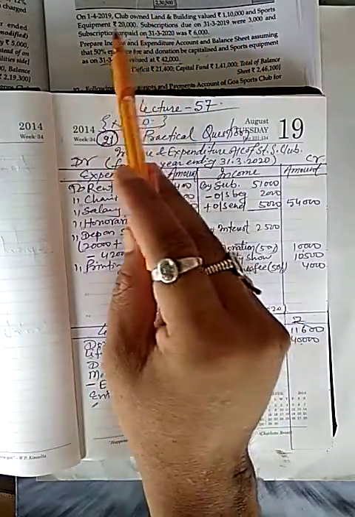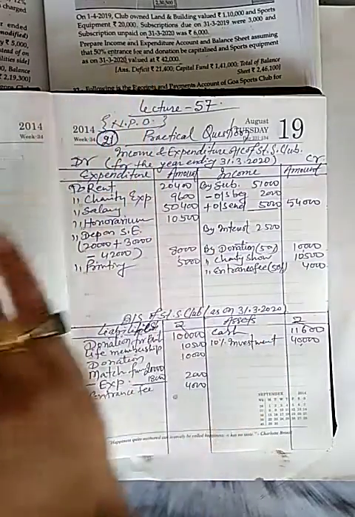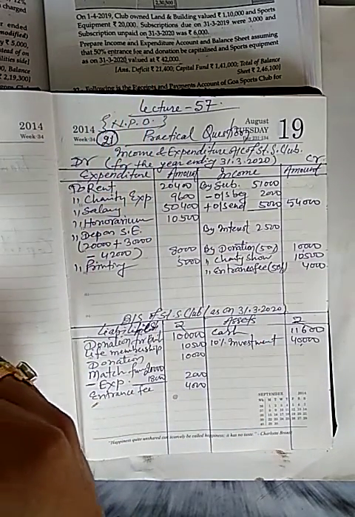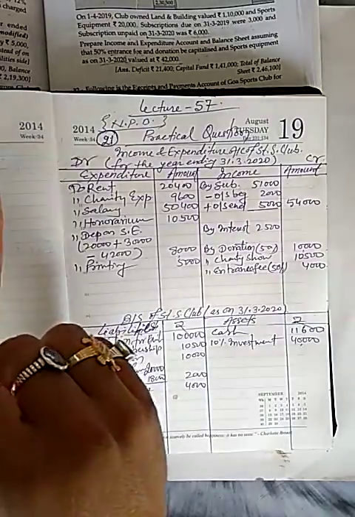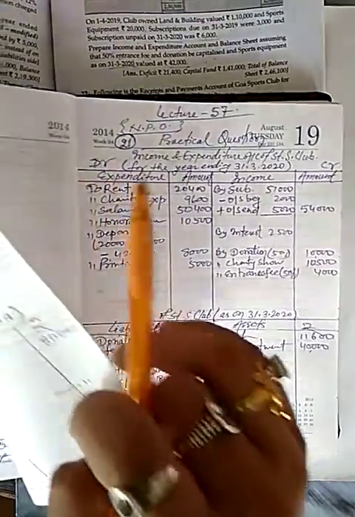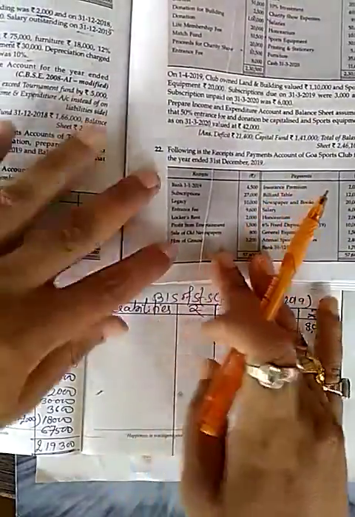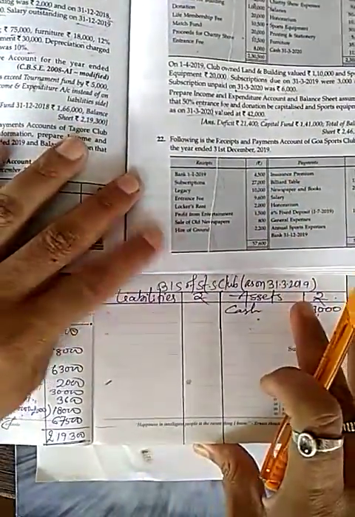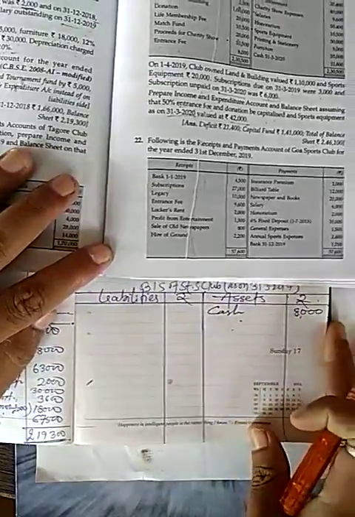Now the question says land and building and sport equipment on 1st April, so I will write it in the opening balance sheet also.